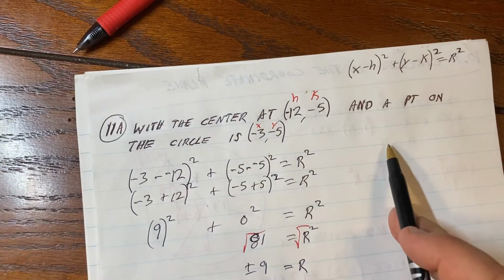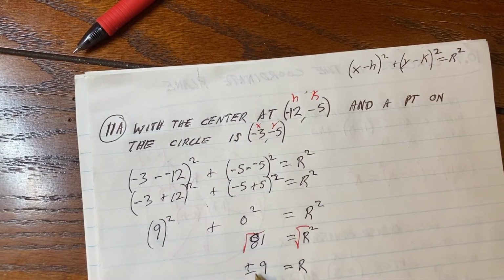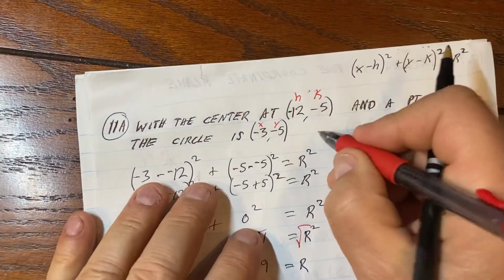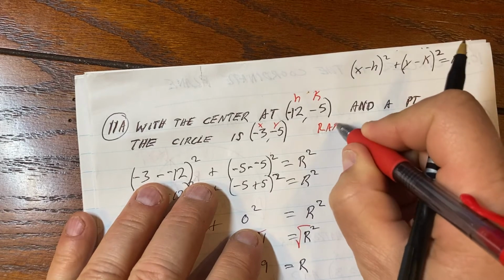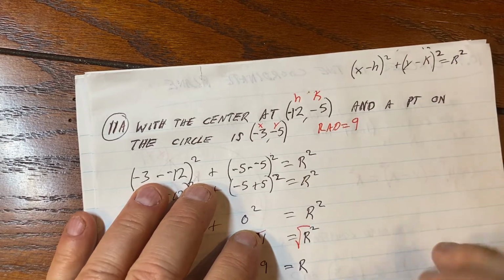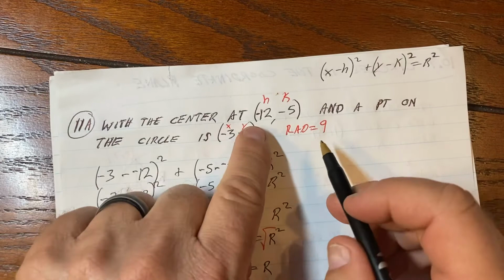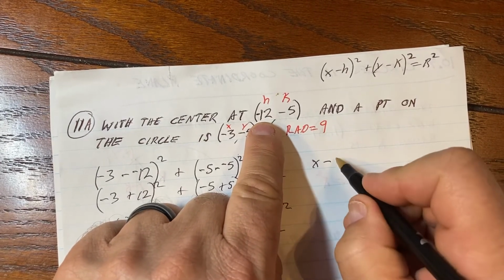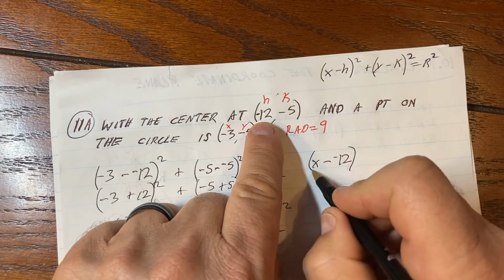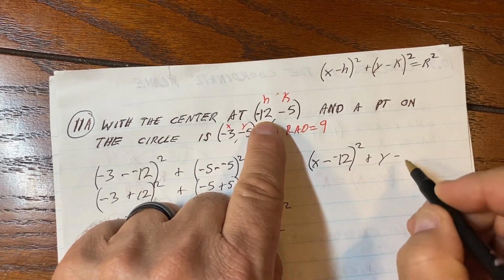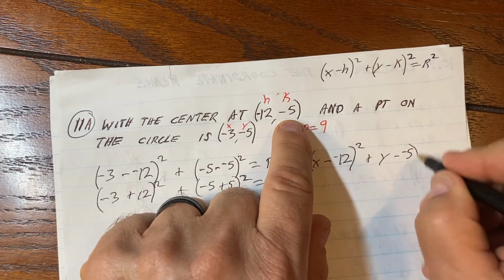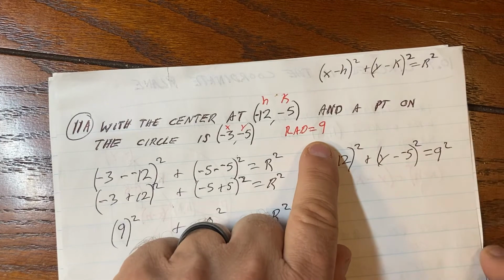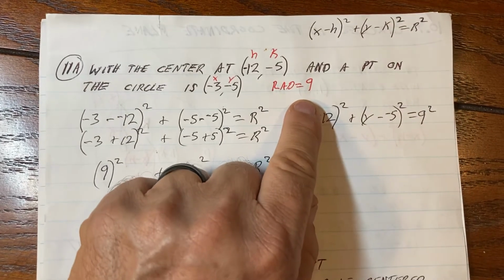And since it's a circle, radius is a distance. It cannot be negative. So now we know the radius is positive 9. Radius equals 9 units. Now we can write the equation. The center's right there. So x minus a negative 12 squared plus y minus a negative 5 squared equals the radius squared. Bada bing, bada bing, bada boom.